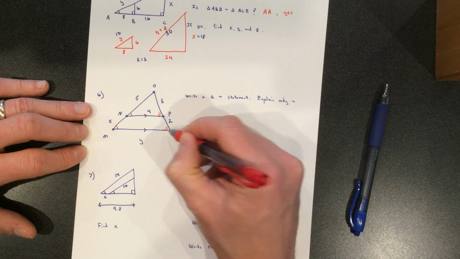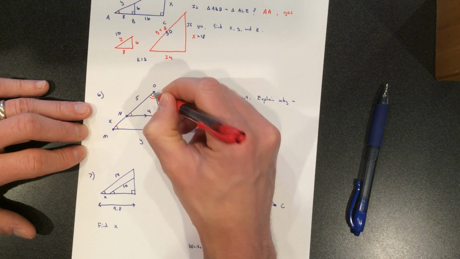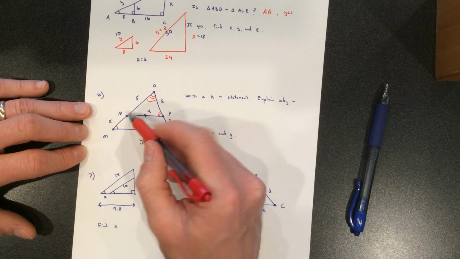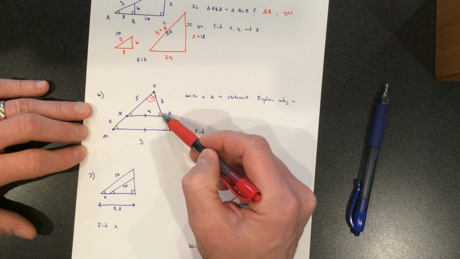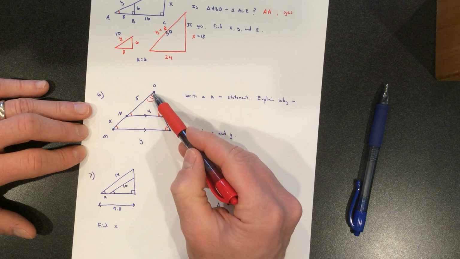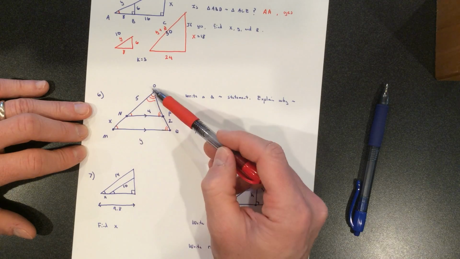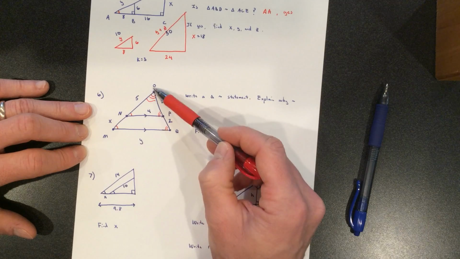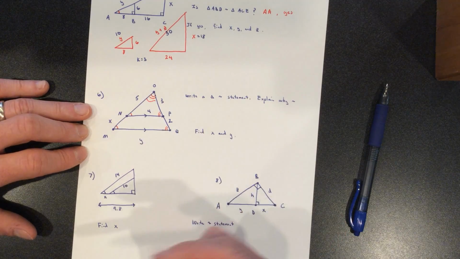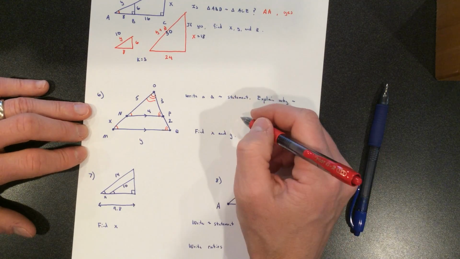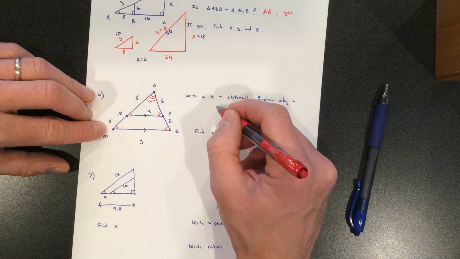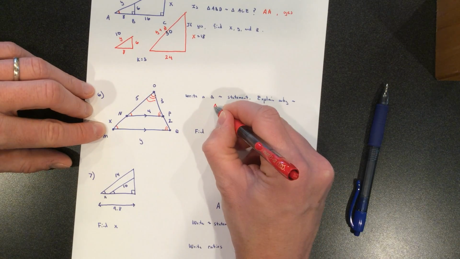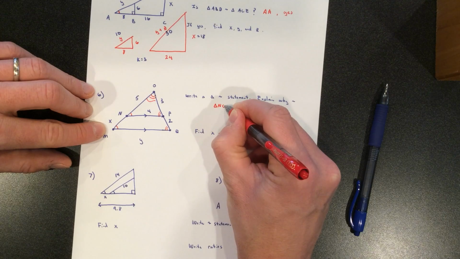That has to be equal to that. And the whole thing, the little triangle NOP, angle O is also shared by MOQ. So little triangle, big triangle. And again, they're similar. So yes, and let's write one. So we'd say, let's do little triangle first. So triangle NOP.